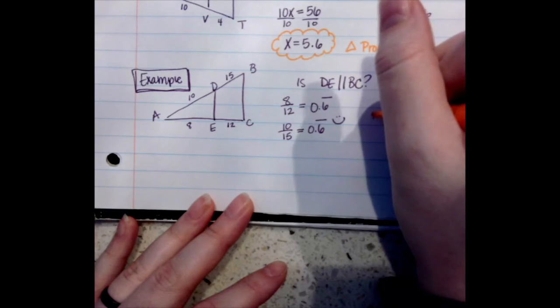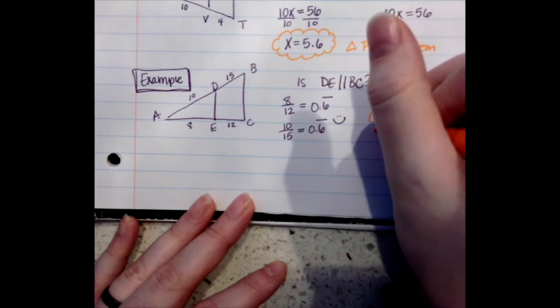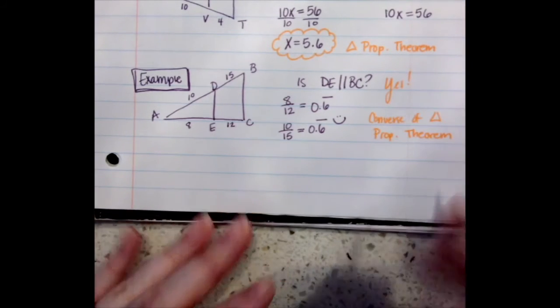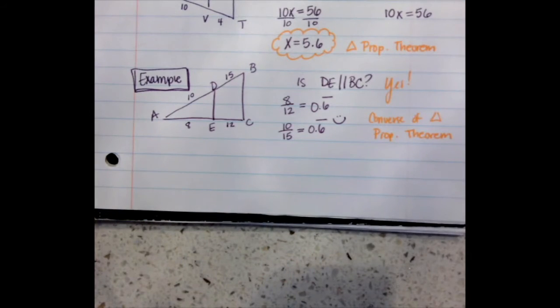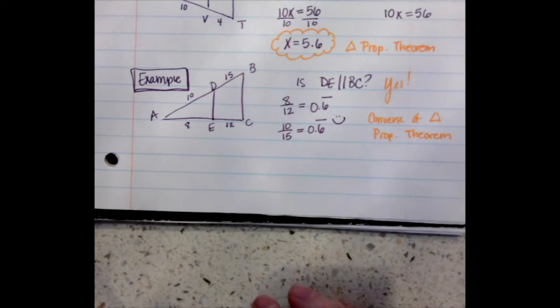And we use the converse of the Triangle Proportionality Theorem. So you just want to make sure that the ratios are equal, and sometimes you don't even need to write this down. You can just do it in a calculator, make sure that they're equal, say yes, and then know why.